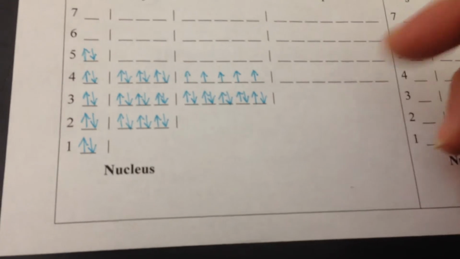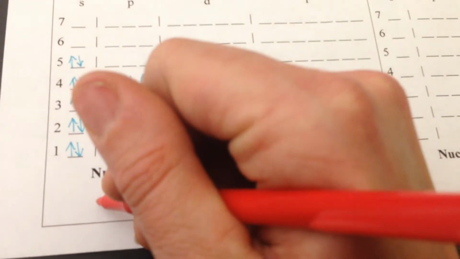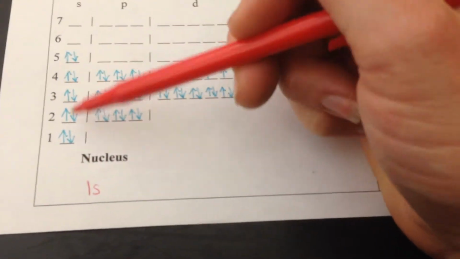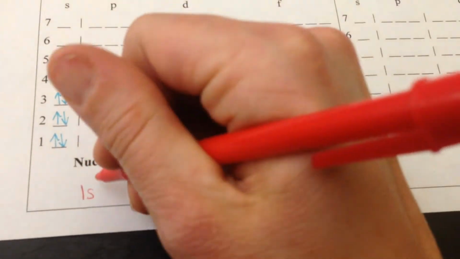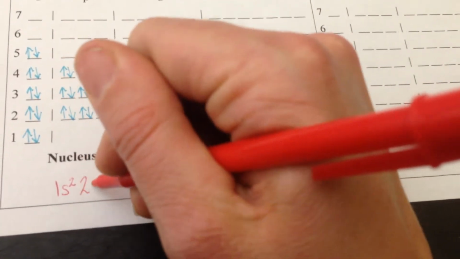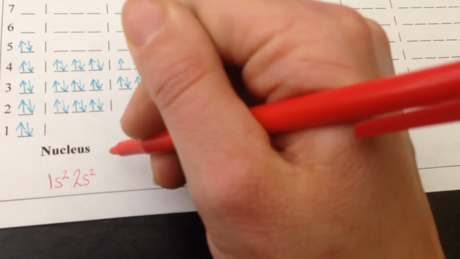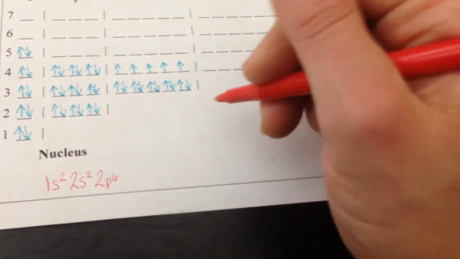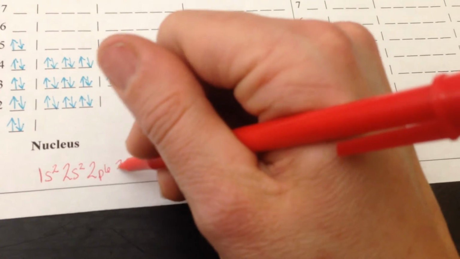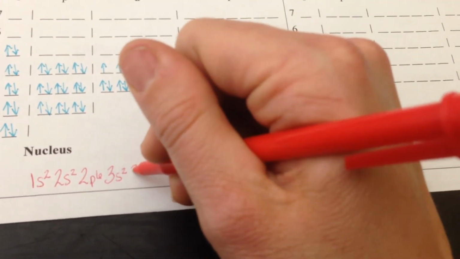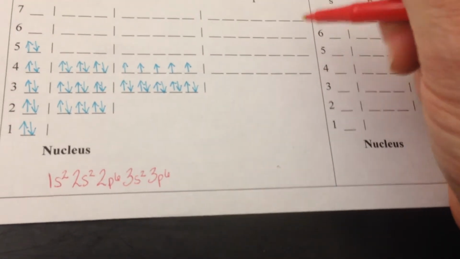Coming back to our example, according to Aufbau, we always start off with the 1s. And in the 1s orbital, we have 2 electrons. So I write that as a superscript number 2. According to Aufbau, 2s comes next, and there's 2 electrons in there. After the 2s, we filled the 2p, which holds 6 electrons. After 2p, we moved on to the 3s, where we put 2 electrons. After the 3s, we moved on to the 3p, and we placed 6 electrons there.